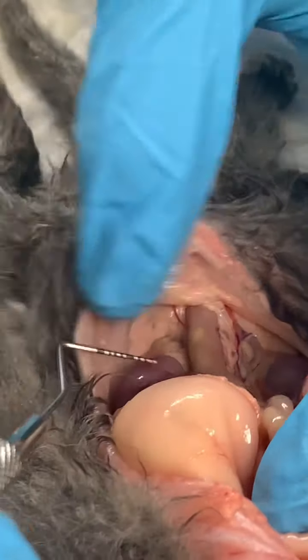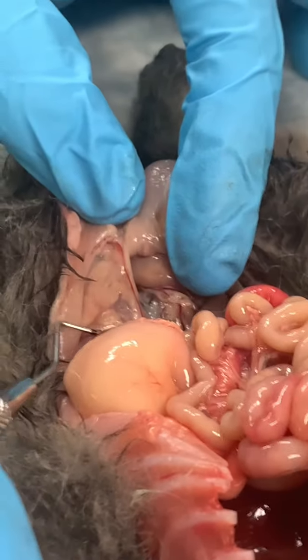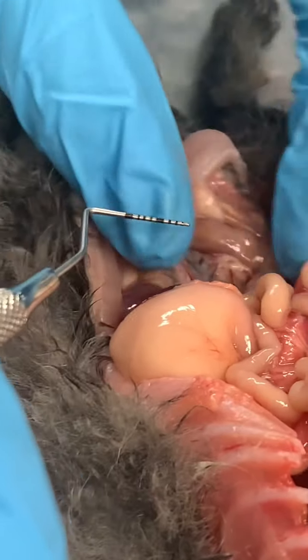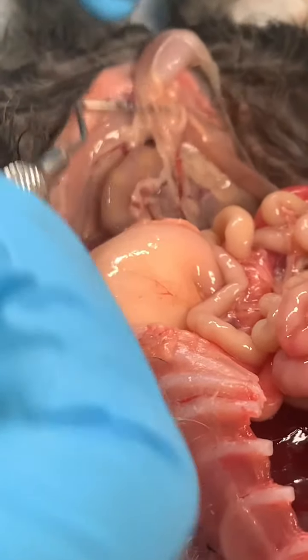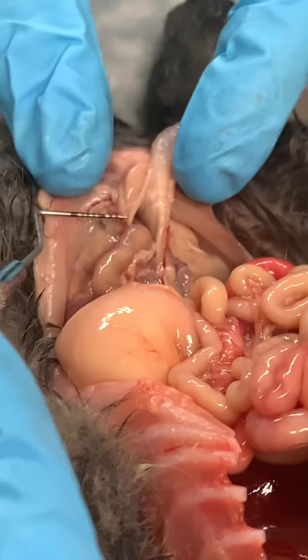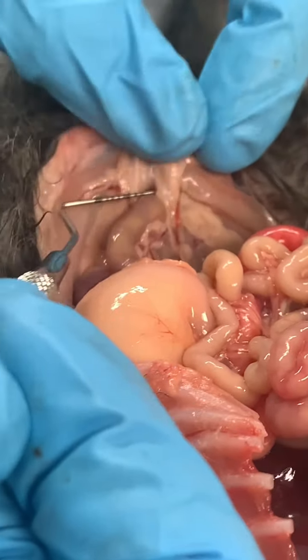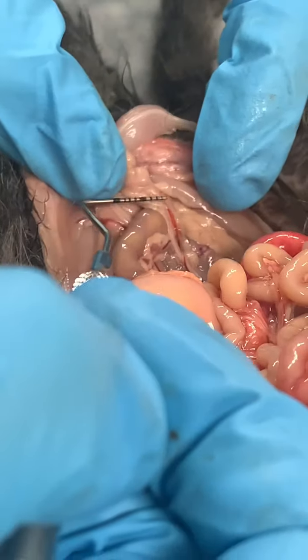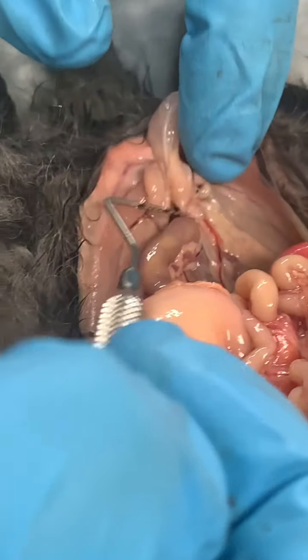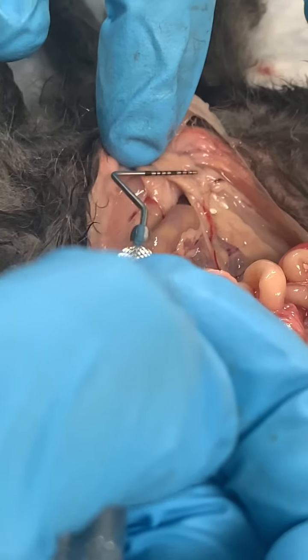Off of our kidneys, we have our ureters that will drain into our urinary bladder. Our spermatic cords are these small little attachments. Yep, right there.